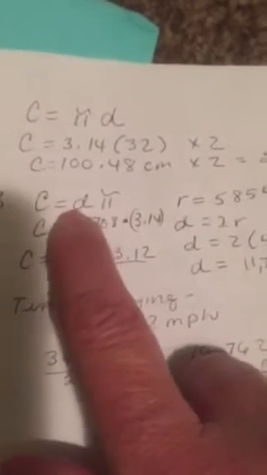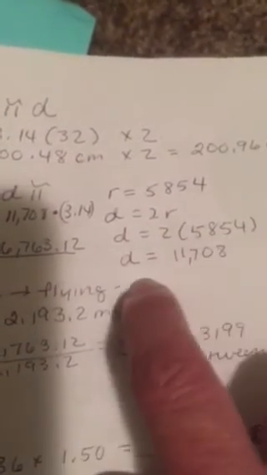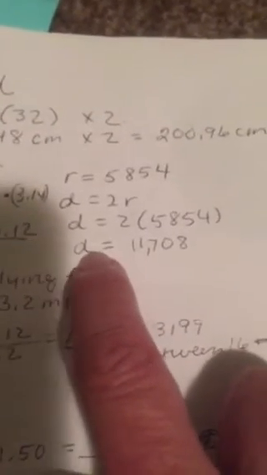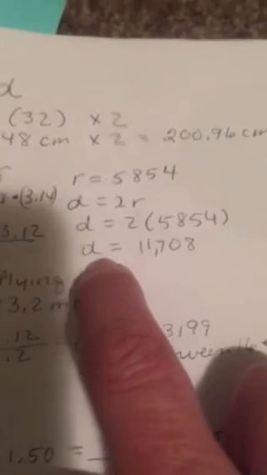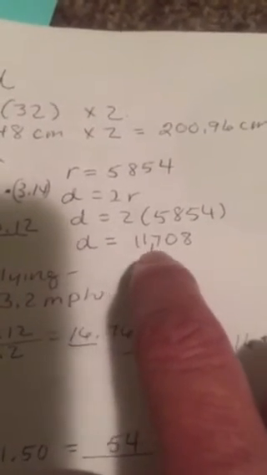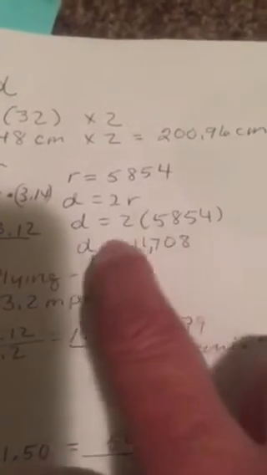So the minimum distance would be, here's what I did, circumference equals diameter times pi. The radius is 5,854 feet. So you're going to have to times that by 2. D equals 2r. So D equals 2 times that. I used a calculator, but you can do it in your head almost. Well, I can't, but maybe you can. Diameter equals 11,701 because I times it.